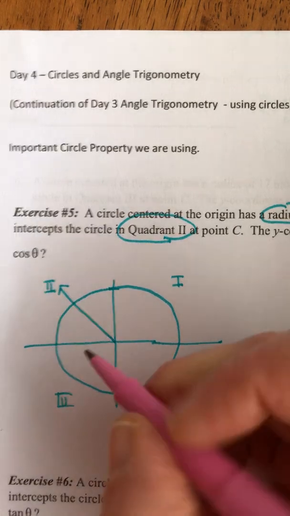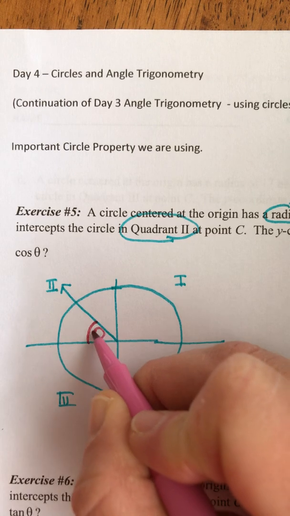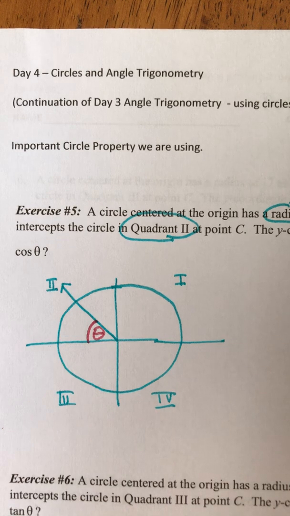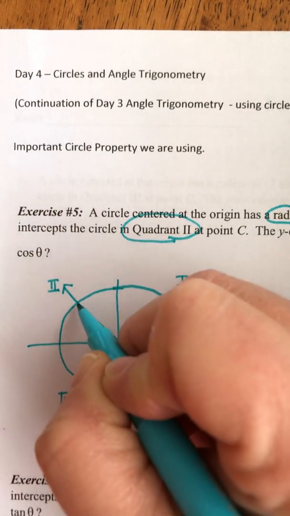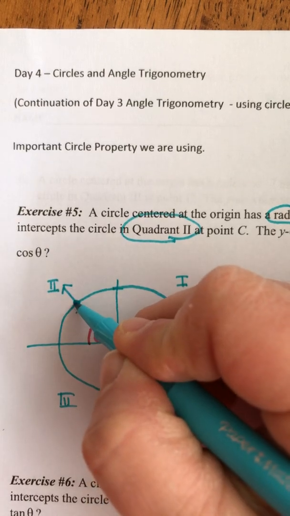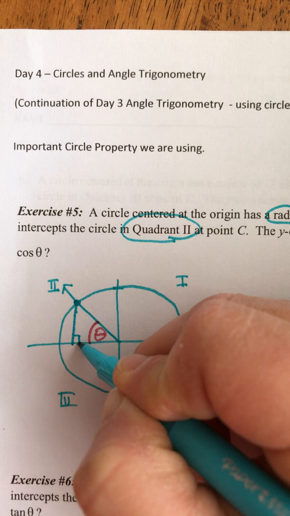Our terminal side creates a reference angle with the x-axis that we call theta, and that's where our theta is located there. Now, we have from the origin to here, this is a point on the circle, and we can drop a line directly straight down to the x-axis, and that makes a right angle.